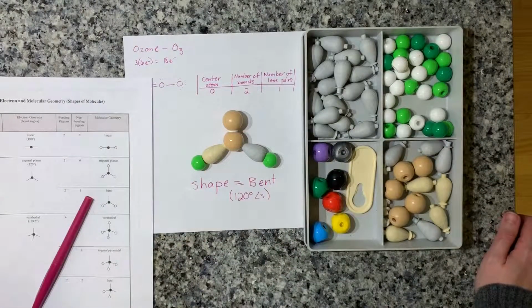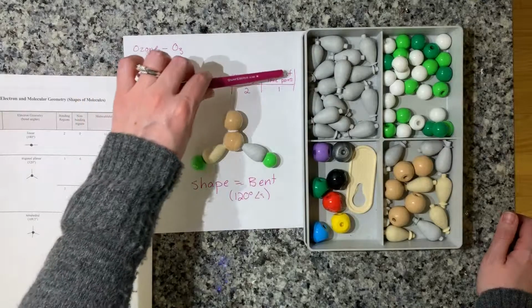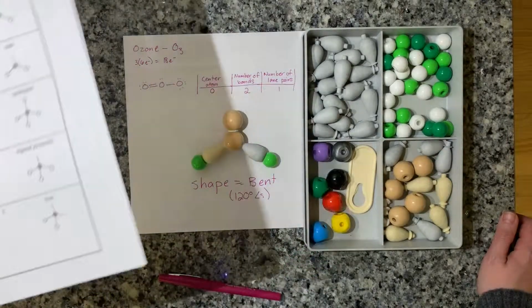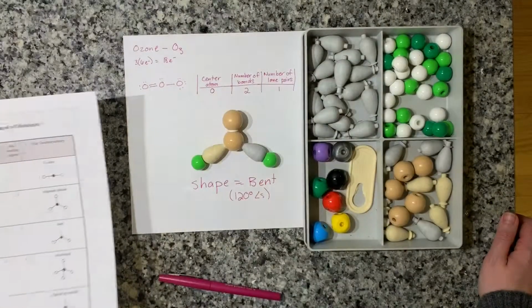So as you do your work, make sure that you ask for help if you need it. Biggest thing is identify that center atom. What are the things coming off of it? And then choose the right piece to represent that. You will find your shape name and bond angles using the reference sheet that is provided in class.